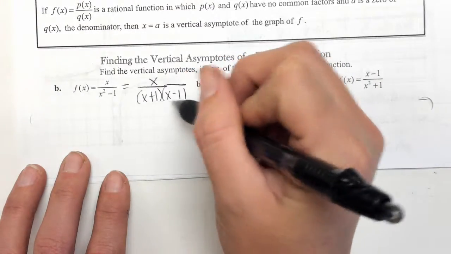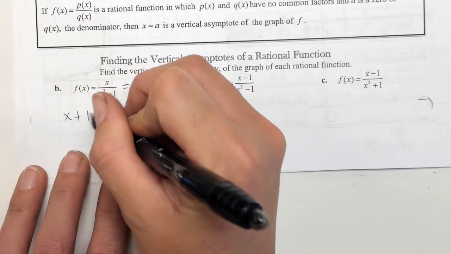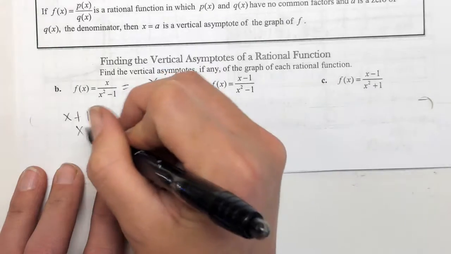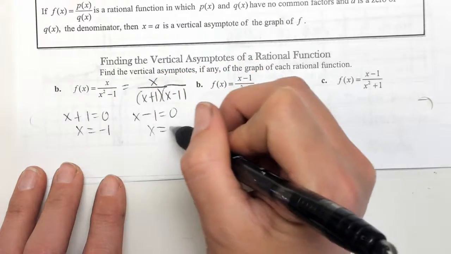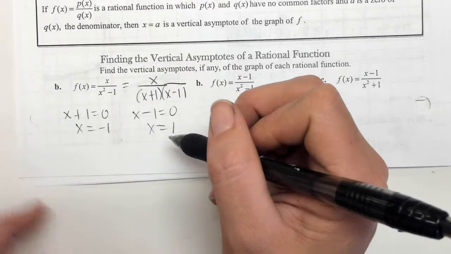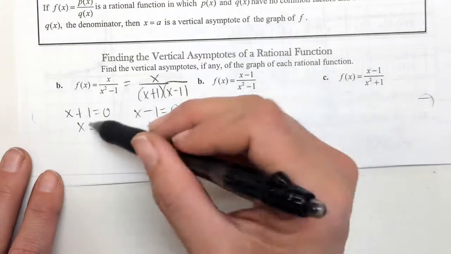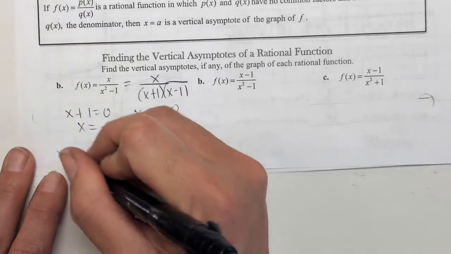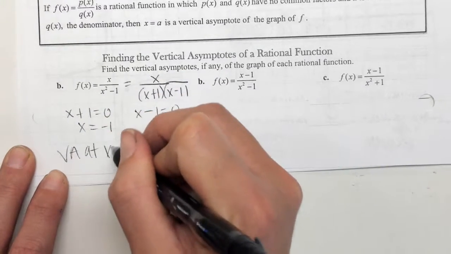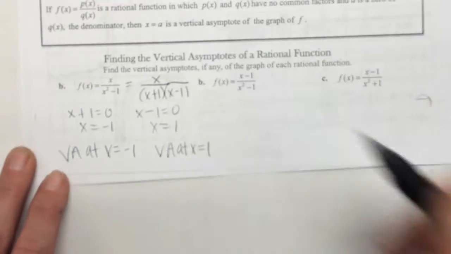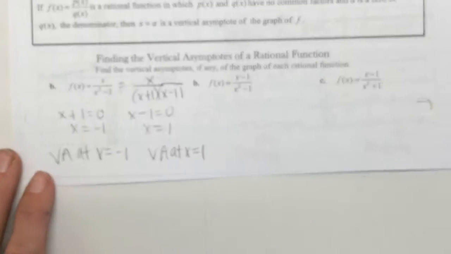I set both of these equal to 0 to find out my domain and solve. This one's going to give me -1. This one's going to give me 1 when I solve. So I know that my domain is all reals except these two, and the reason it doesn't include these two is because there's a VA, a vertical asymptote, at each one. So to find the vertical asymptote, pretty much just find your domain.